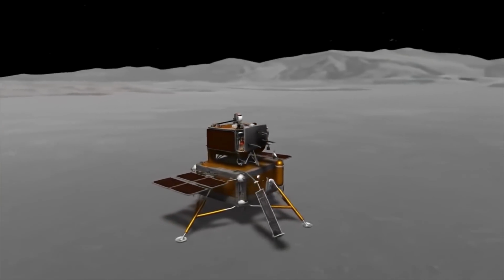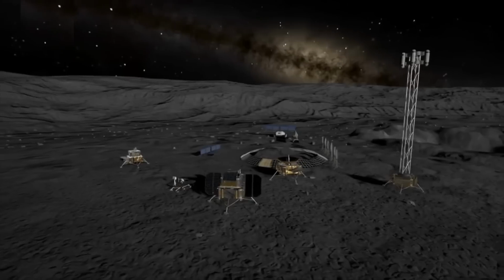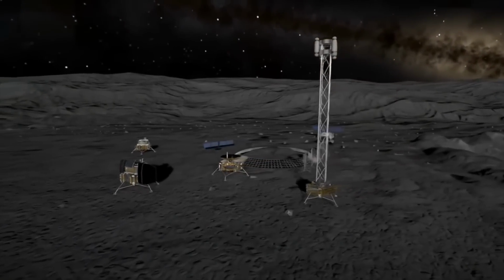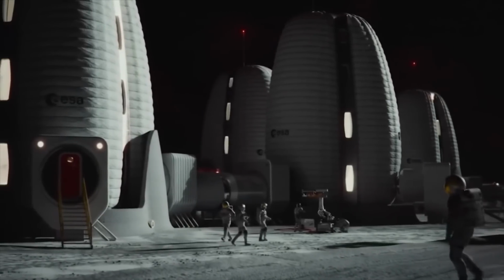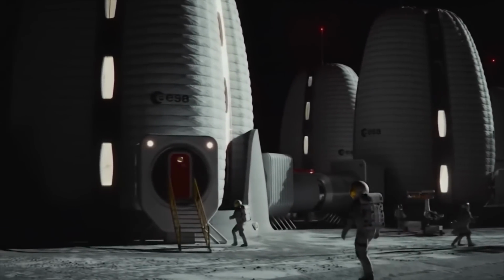If it does find the ice, it could make long-term moon missions much cheaper and more practical, helping astronauts live and work on the moon. Some scientists also think that this discovery could offer us some clues about extraterrestrial life.